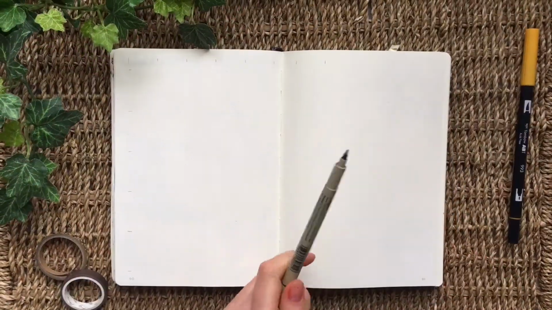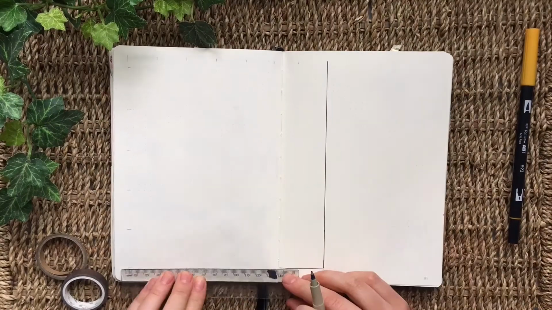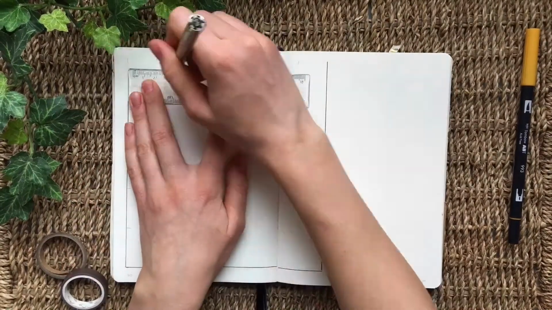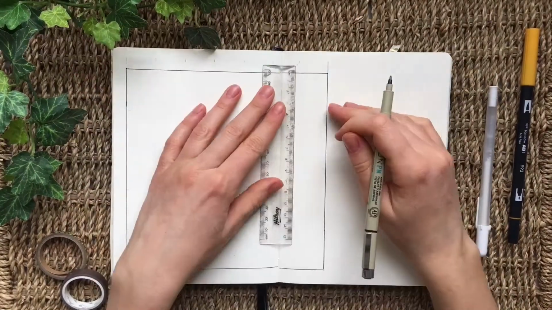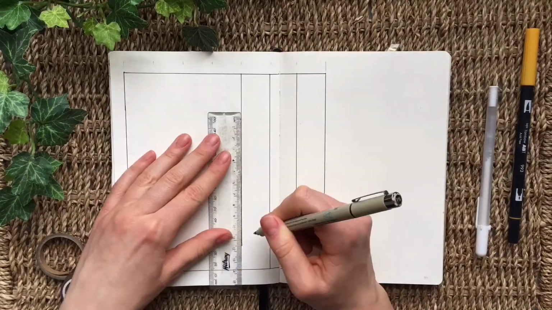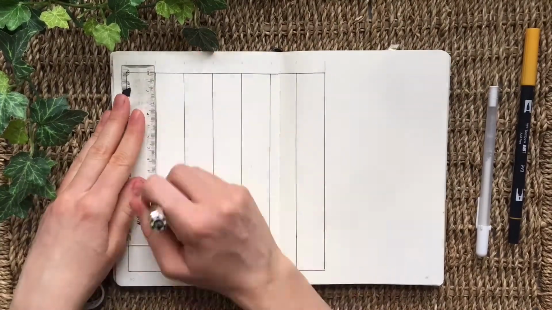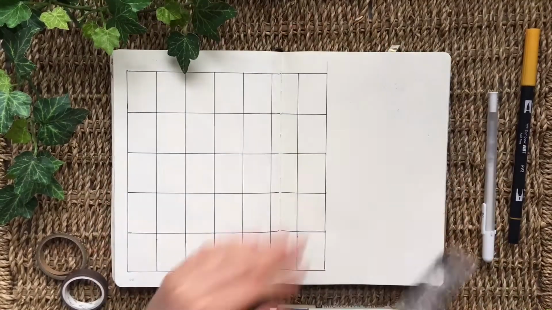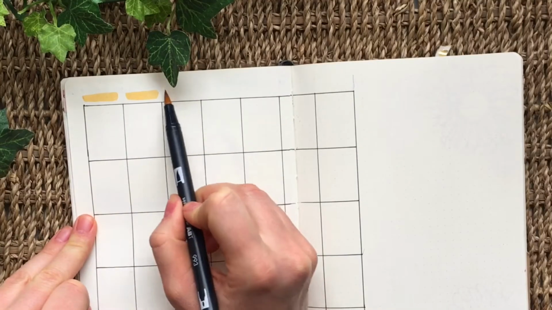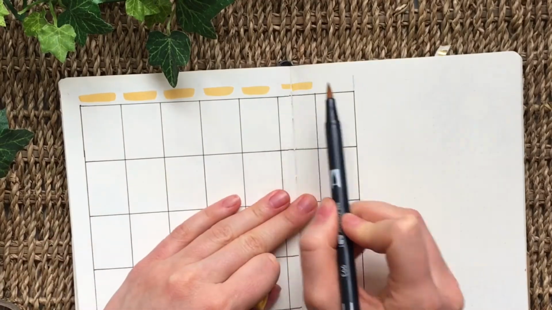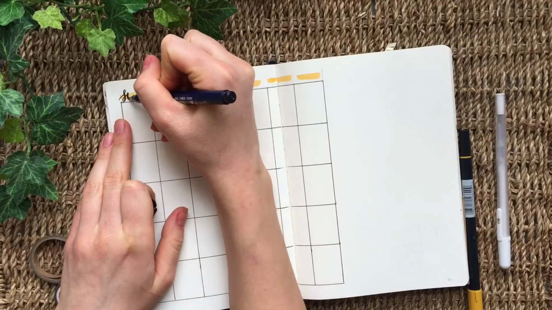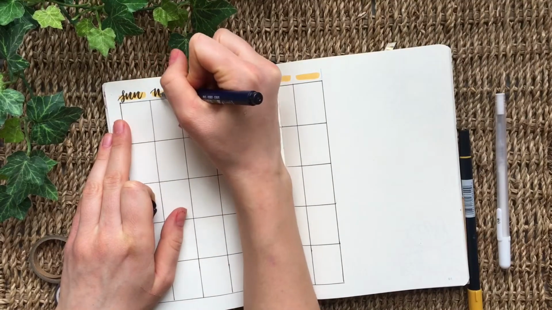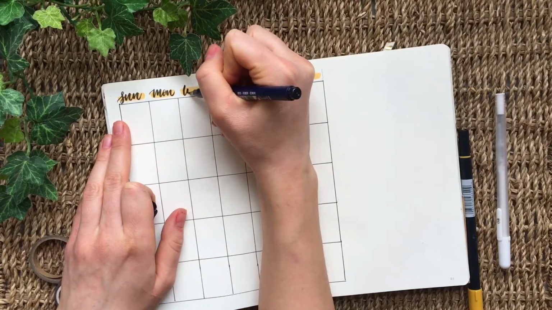And let's move on to the May calendar. So I started by marking this out with a pencil so I didn't screw up any of the dimensions, and then I used a Fineliner and a ruler to draw it out. I'm doing a little bit more of a narrower calendar where the boxes are a little bit longer just to change things up. I'm using this sunflowery colored Tombow marker at the top and then writing the days of the week with some calligraphy.